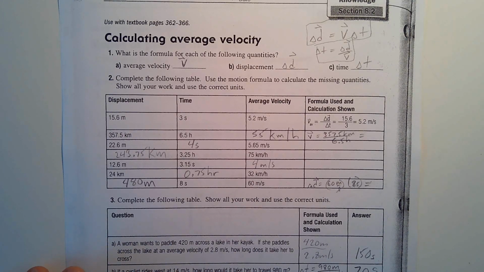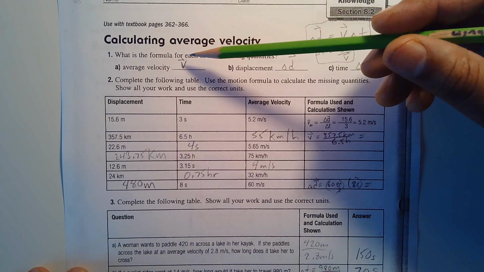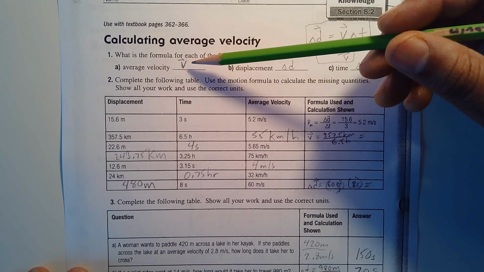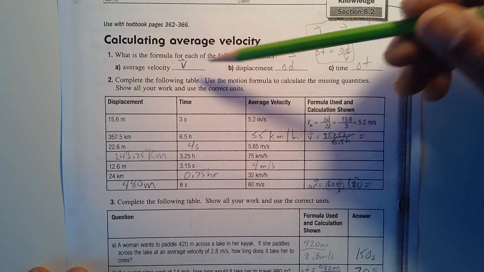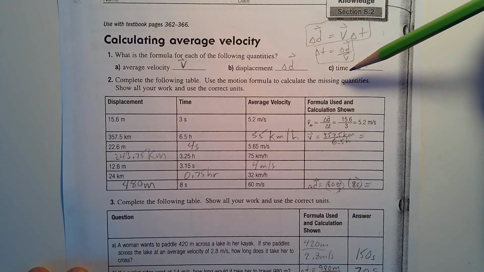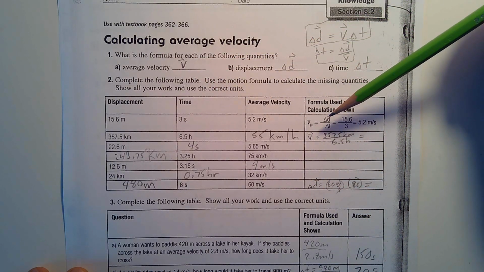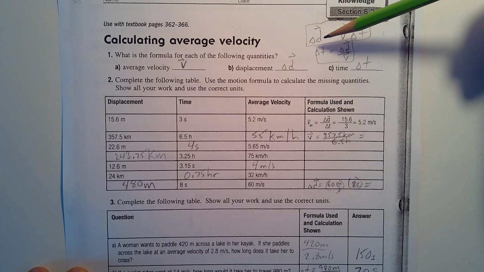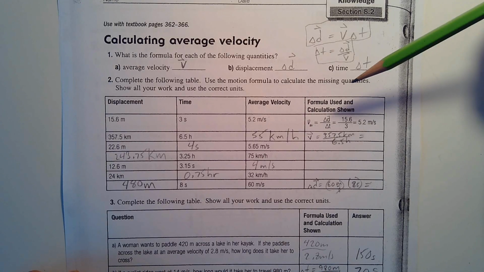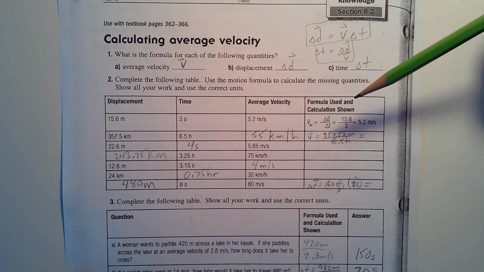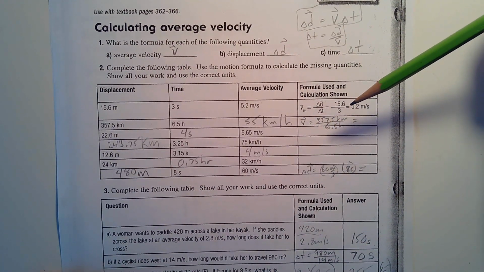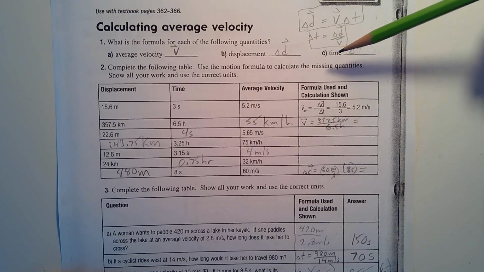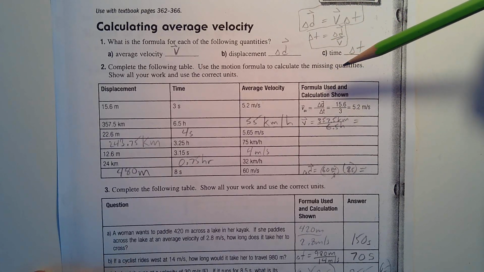So remember, we started by looking at the definitions in terms of the variables for velocity, displacement, and time, and then we had this formula here to get velocity, and two other versions where you could either solve for displacement or time. With this first part, you have to look at what you're solving for and then use the appropriate equation. That's basically what we do in physics.